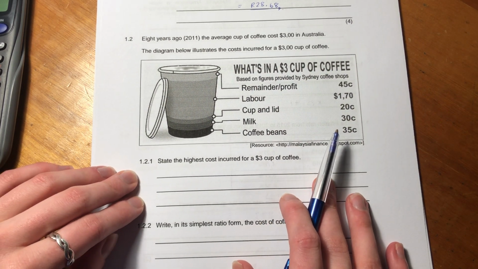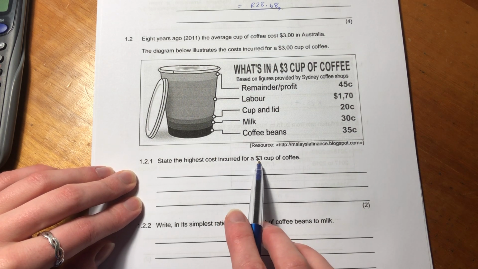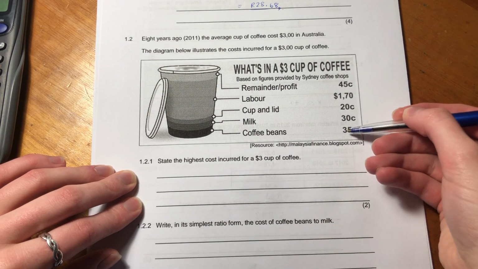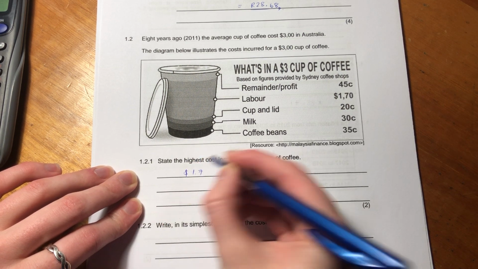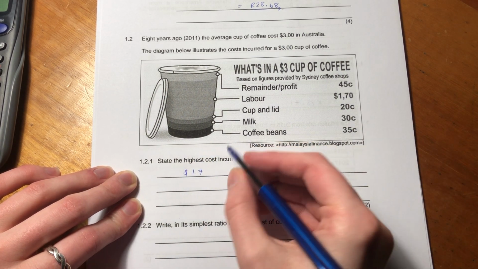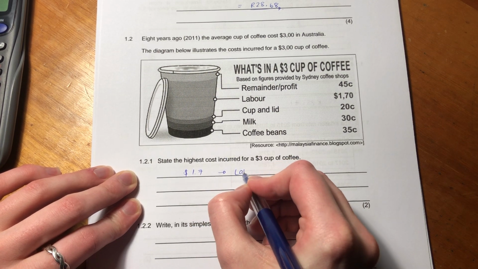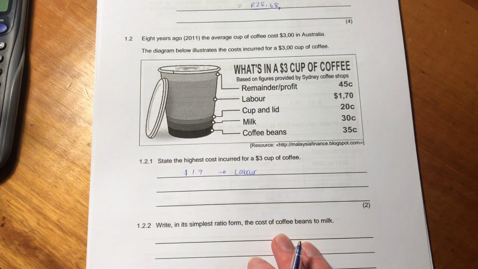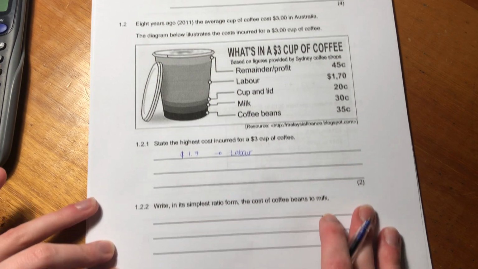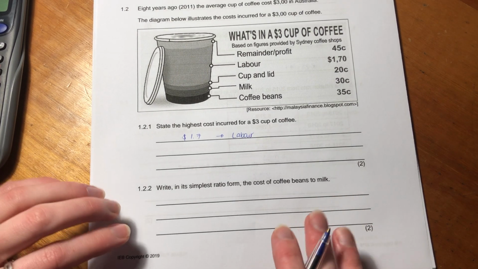Cool, so it says, state the highest cost incurred for a $3 cup of coffee. So the highest cost incurred here is 1.7 Australian dollars, and that is for labor. Labor basically means the work or the person that you employ in order to make the coffee. So, sort of like an easyish entry-level question.